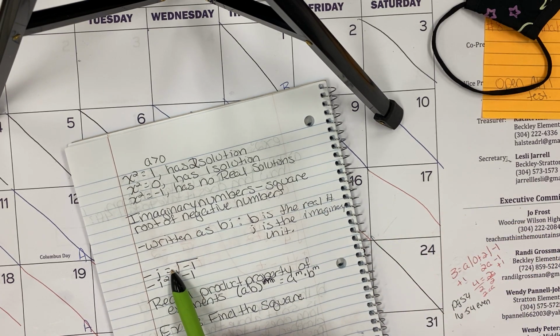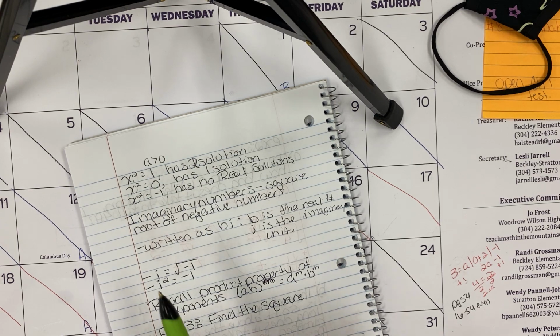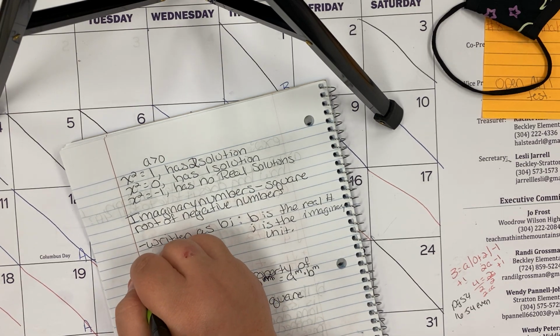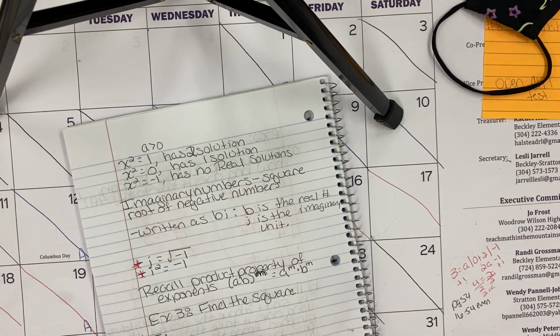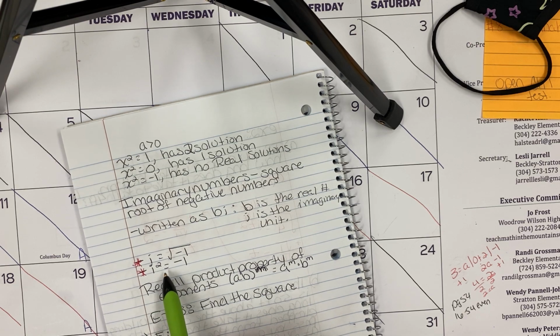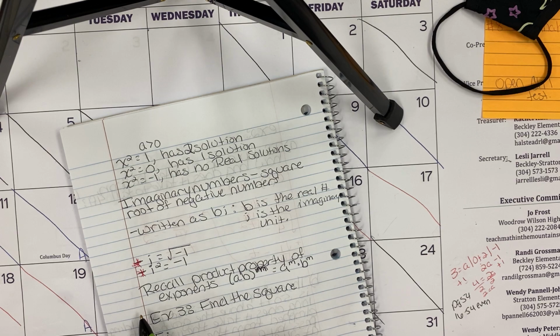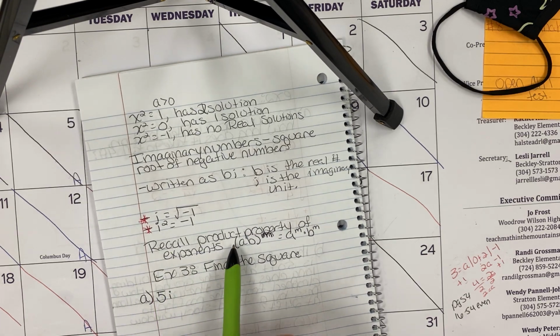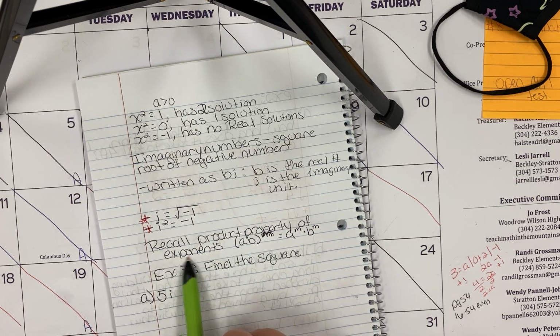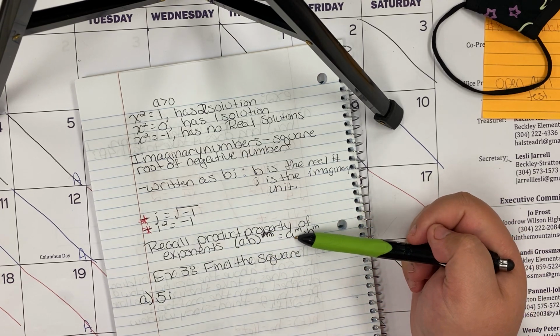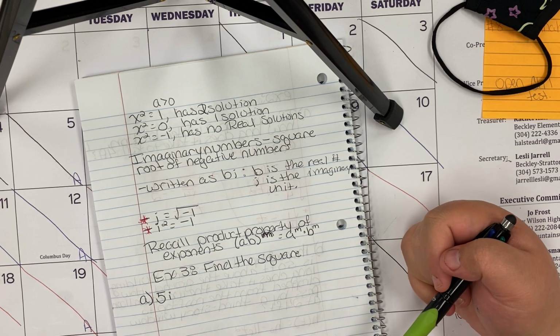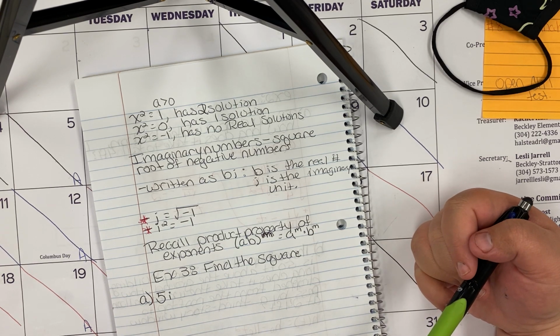Just a little note: I equals the square root of negative 1. I squared equals just negative 1. I want you guys to recall the product property of exponents. (ab) raised to the m power is a to the m times b to the m. Hopefully you saw that in Algebra 1.